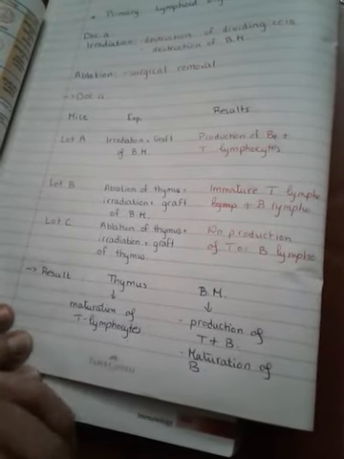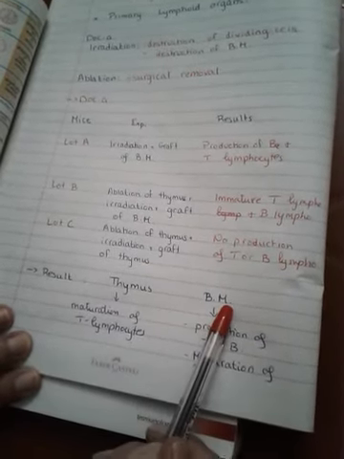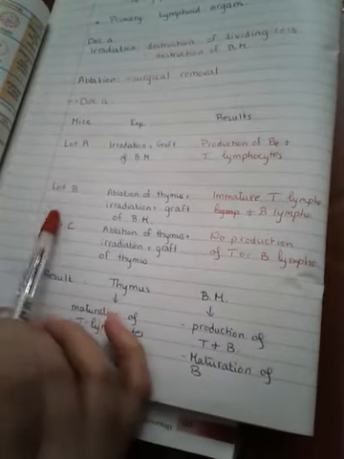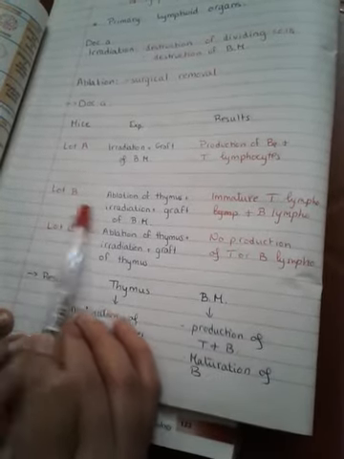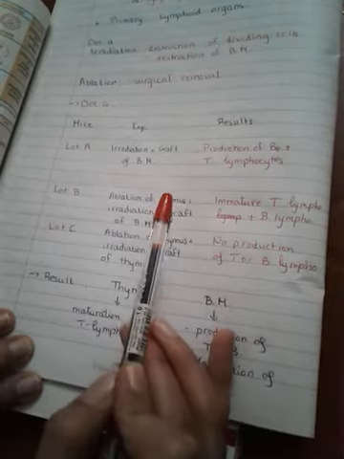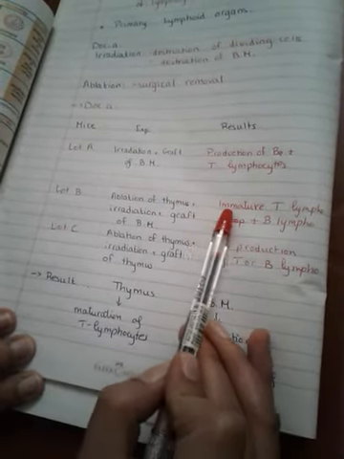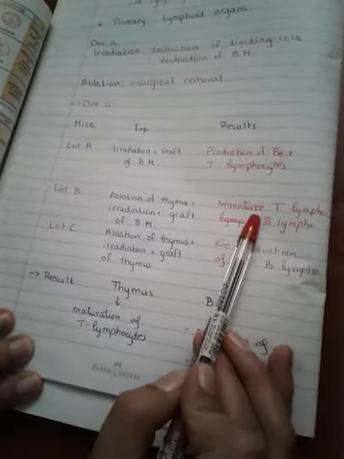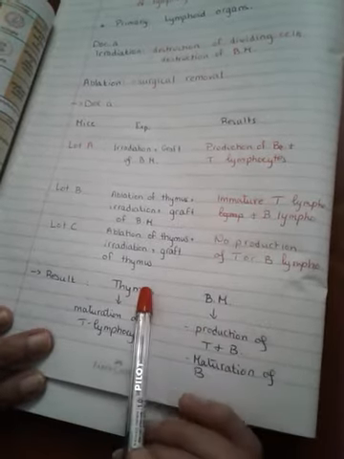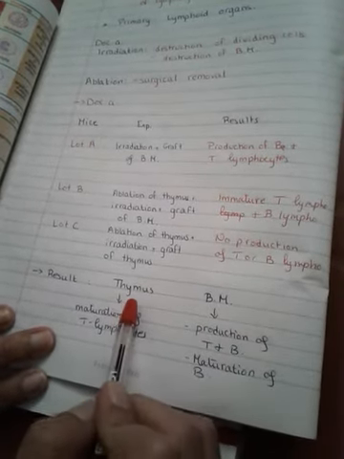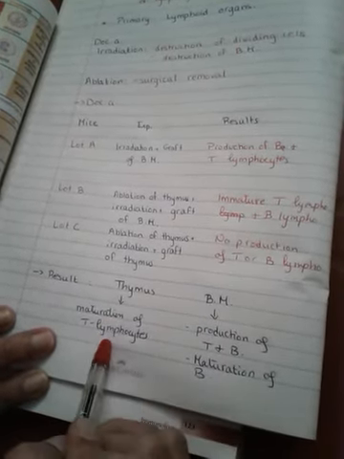So, what's the job of the thymus and what's the job of the bone marrow? As we could see over here, an ablation of the thymus without it being grafted again resulted in immature T lymphocytes. So I could say that the thymus is the site of maturation of T lymphocytes.